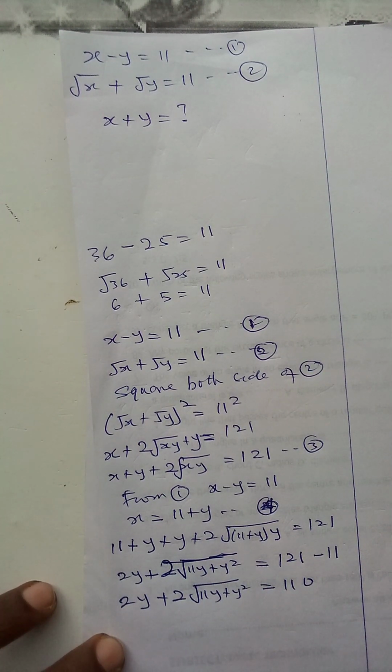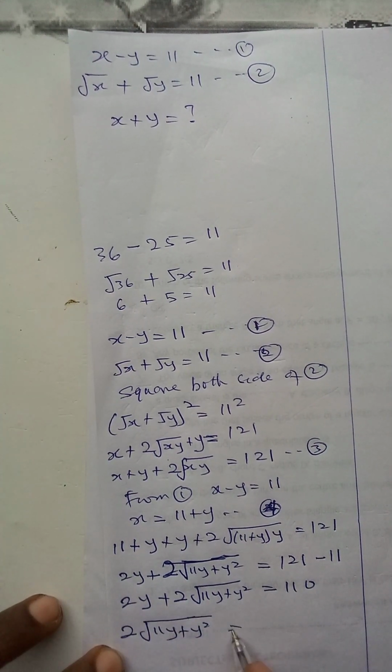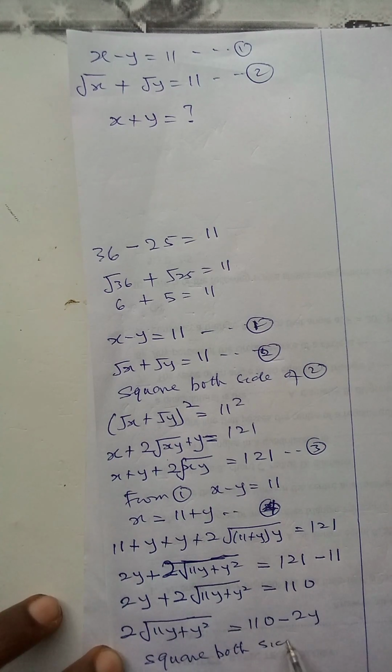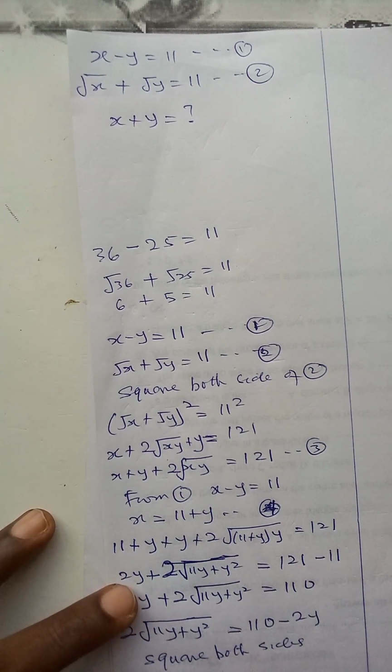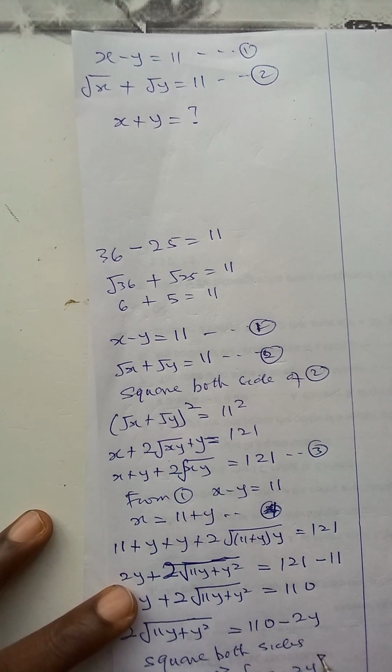So what are we going to do next? The next thing we are going to do is to eliminate this square root. For us to eliminate the square root, we need to subtract 2y from both sides of the equation. So doing that, we have 2 root of 11y plus y squared is equal to 110 minus 2y. So let us square both sides. Here is 2 root of 11y plus y squared, we'll square it. And here is 110 minus 2y, we'll also square it.